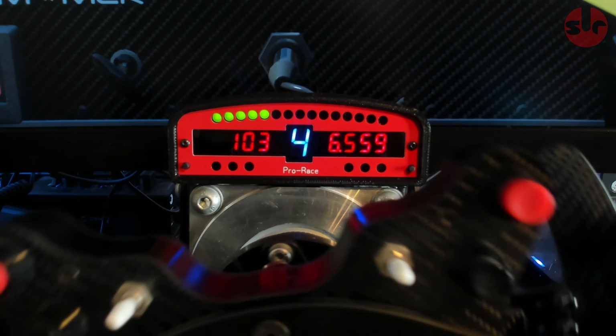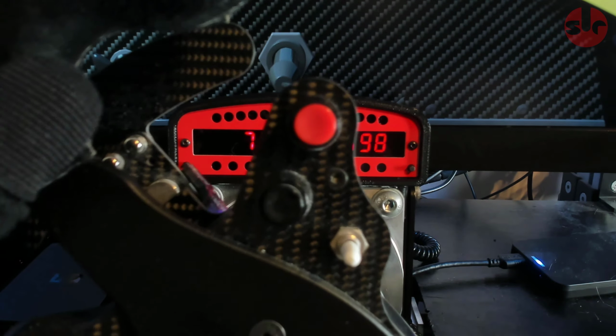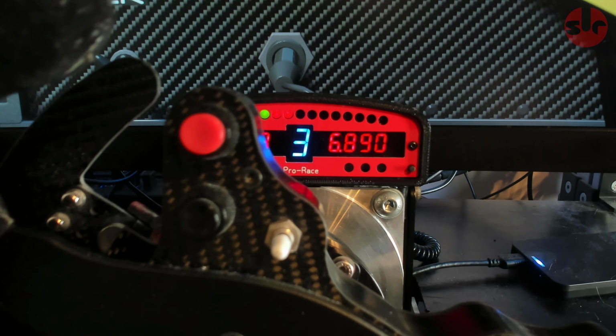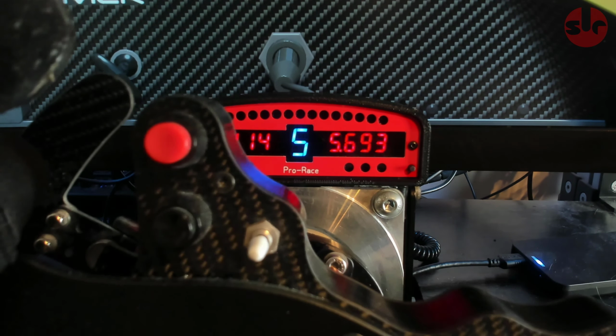A quick run through the layout. We have a top row of 15 coloured LEDs. These are your shift indicator lights. Once these fill up and flash, you know you've hit the rev limiter. This will aid you to perfectly time your upshifts.